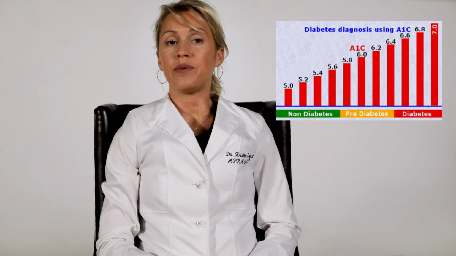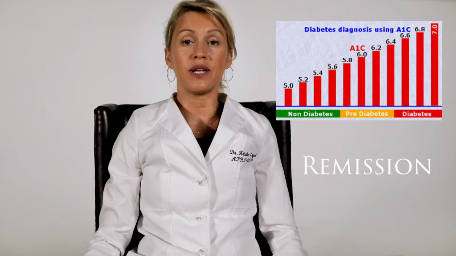An A1C less than 5.7 is normal. An A1C between 5.7 and 6.4 is prediabetes. An A1C of 6.5 and over is diabetes. If you have an A1C of 6.5 or more, and then you diet and lose weight, so your A1C drops less than 6.5 without medications, then you still have diabetes, but it is in remission. So this is called diabetes remission.